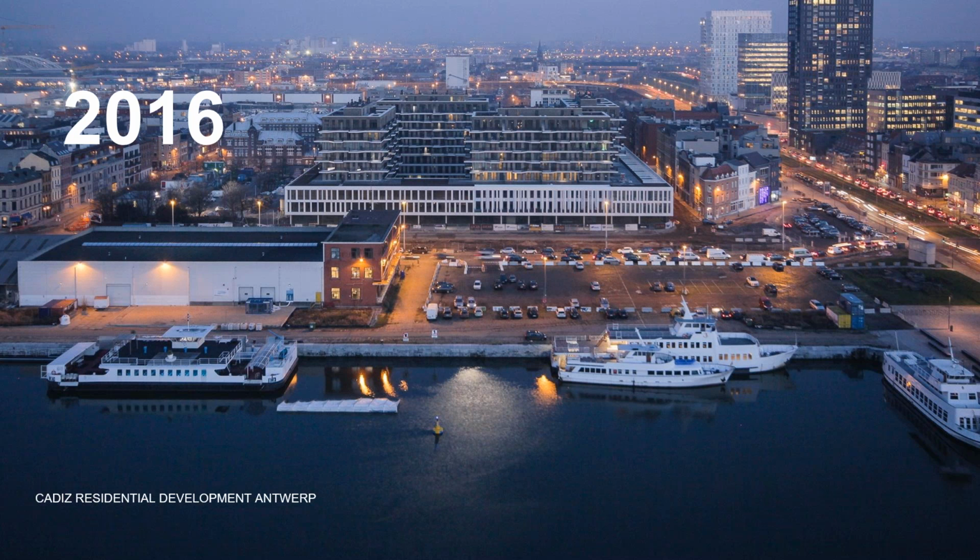This is the Cadix project, also in Antwerp. It's a mixed-use project with more than 40,000 square meters, consisting of apartments, service flats, a healthcare center, and shops. It's on a spacious block in the Cadix neighborhood. It's a new urban development in Antwerp.